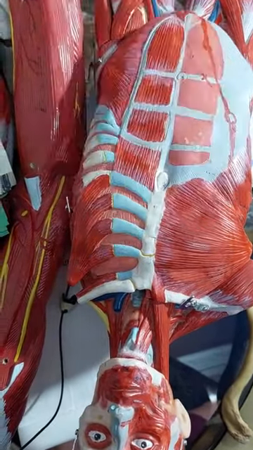From the first part, one small branch originates, that is the superior thoracic artery. And from the second part originate, number one, the thoracoacromial trunk, and number two, the lateral thoracic artery.